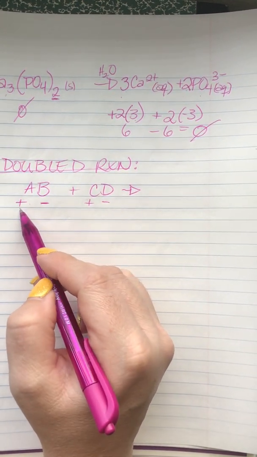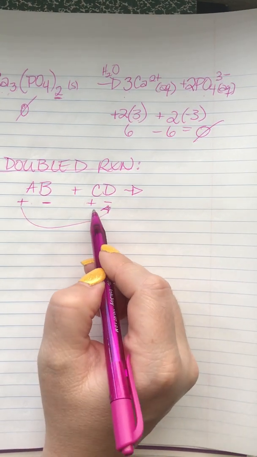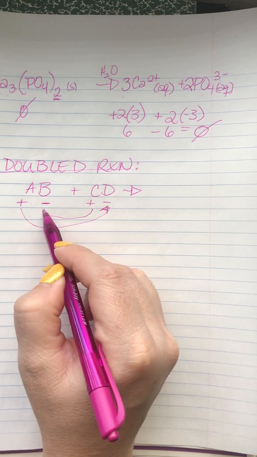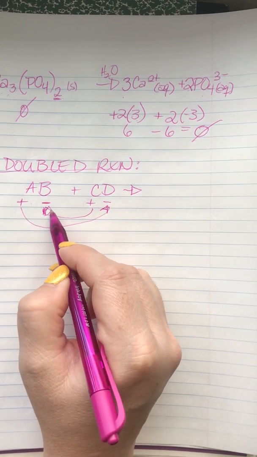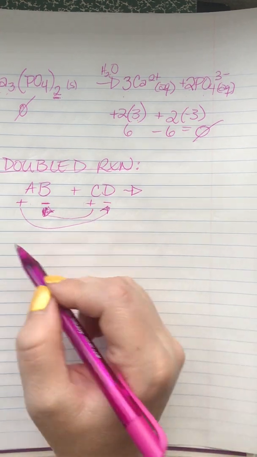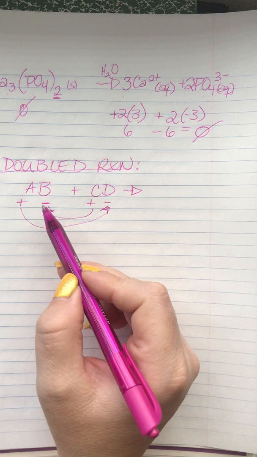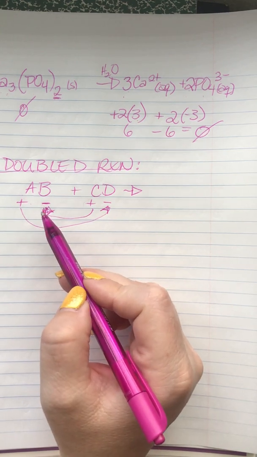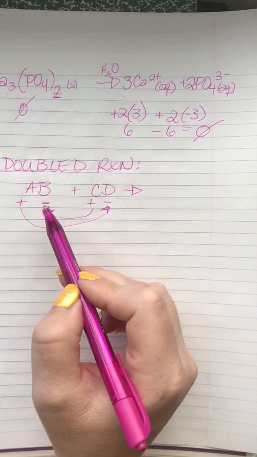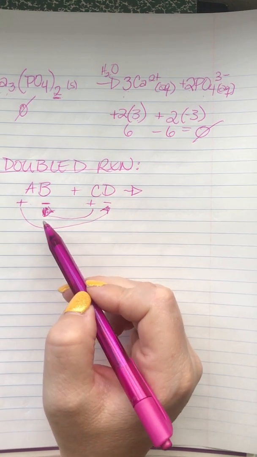So I still have a cation hooking up with an anion, right? And a cation hooking up with an anion. Oof, that was the ugliest arrow ever. But now they're switching partners, right? So the hardest thing to remember about these guys is you always have to make sure that you have opposite charges coming together, right?